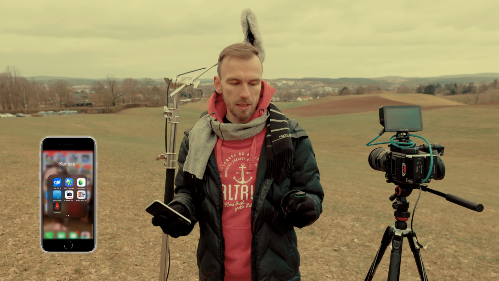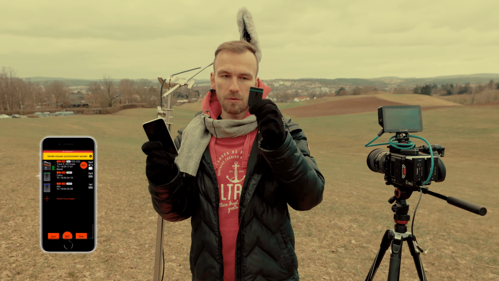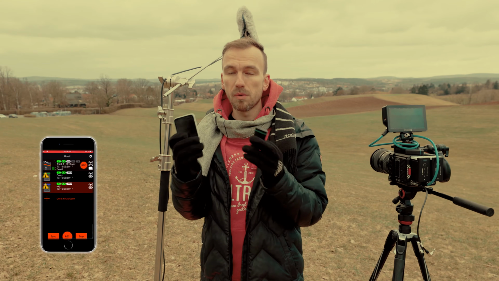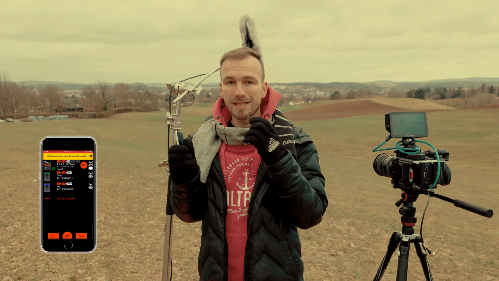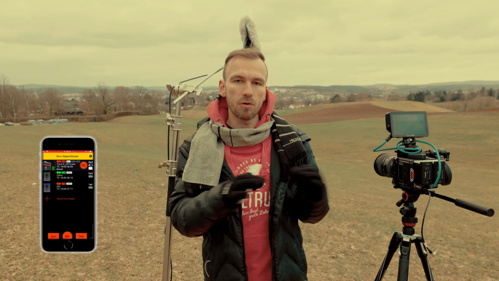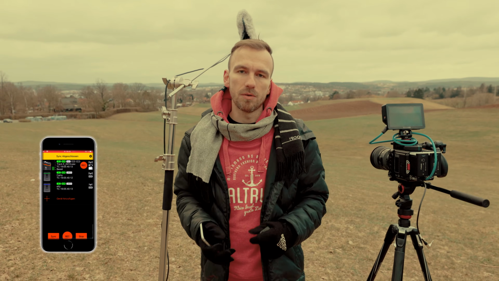But if you're not sure which one is which, you can just simply hold the timecode generator close to your phone, and then it will pop and it will show up which one is which. And then you just hit synchronize on the app, and it will synchronize every timecode on each device, and then you're ready to go. So how are you going to sync all of that in post?